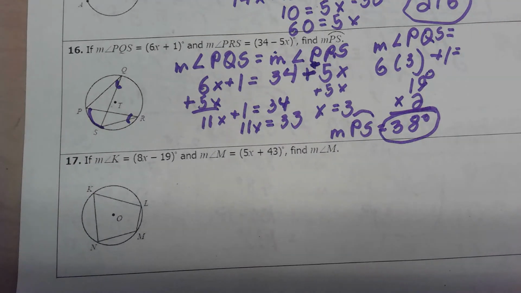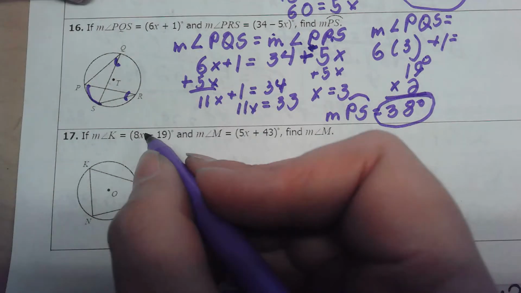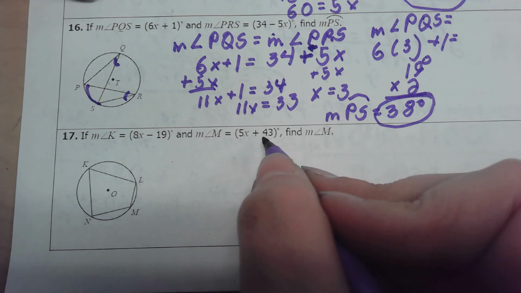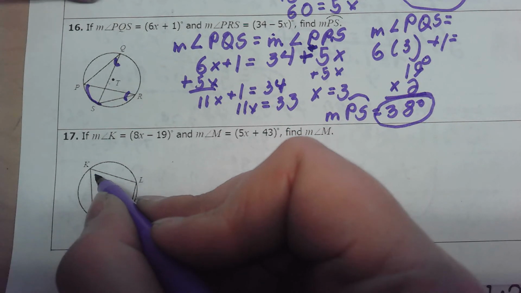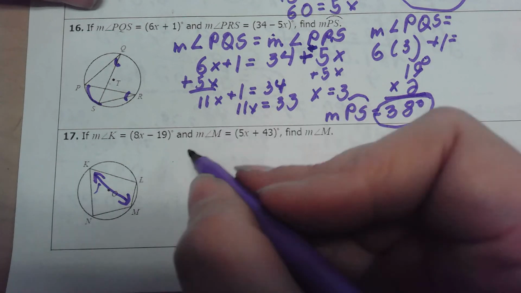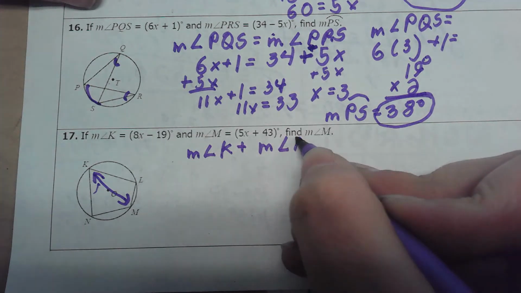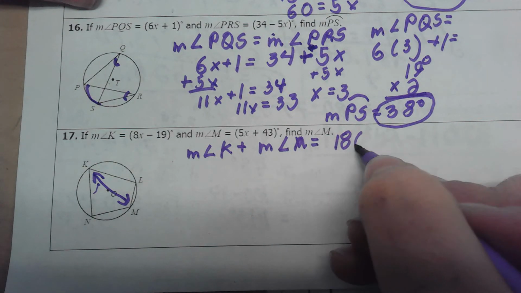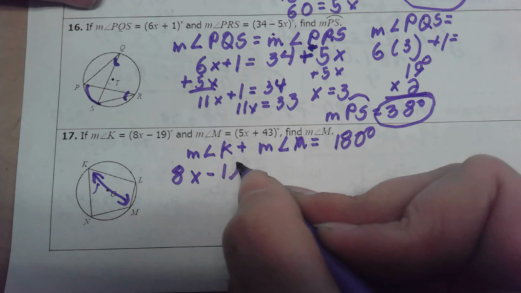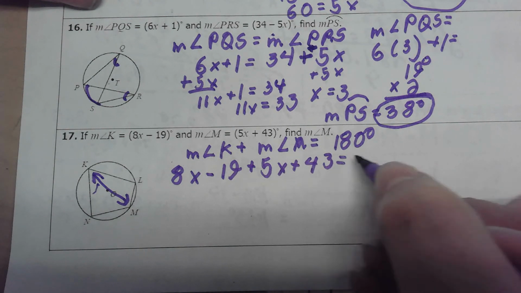Okay, so this one, it says find the measure if angle K is 8x minus 19, and angle M is 5x plus 43. It says find the measure of angle M. Remember, with quadrilaterals, opposite angles are going to add up to 180. So the measure of angle K plus the measure of angle M is going to be equal to 180. So I substitute those in. So I go 8x minus 19 plus 5x plus 43 is equal to 180.